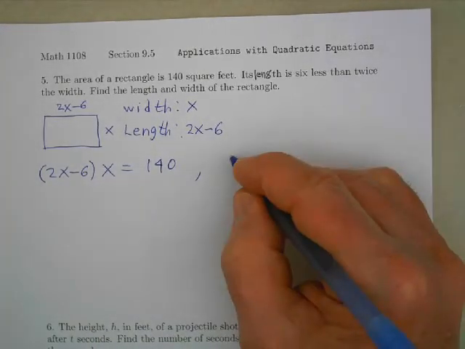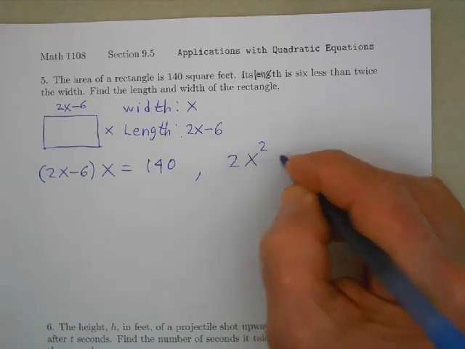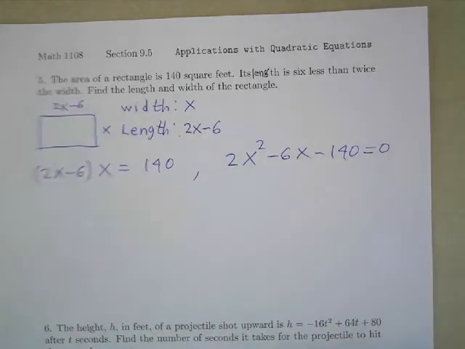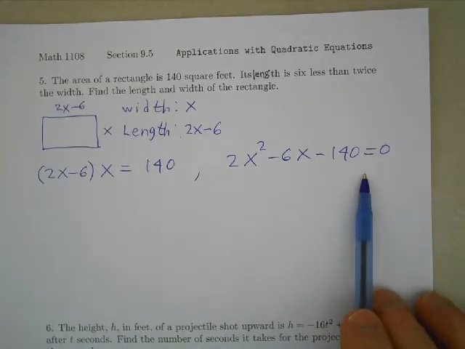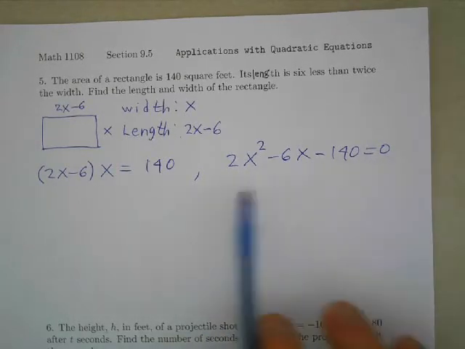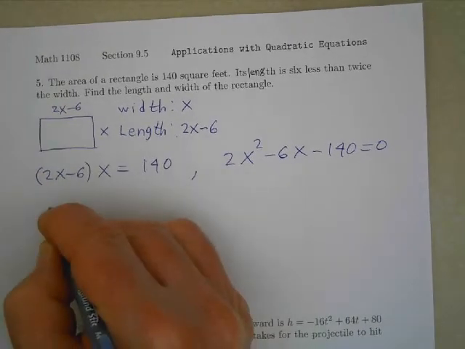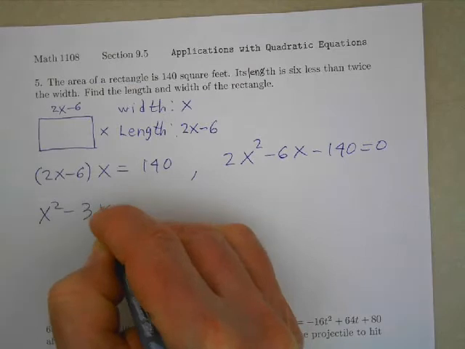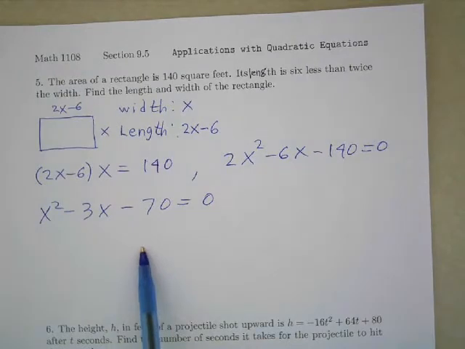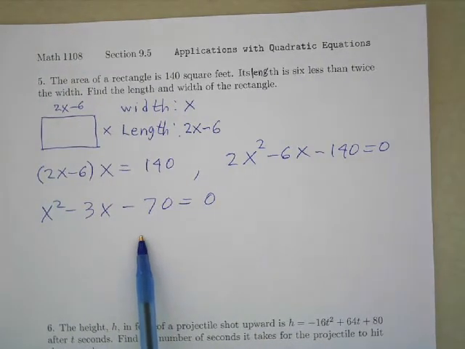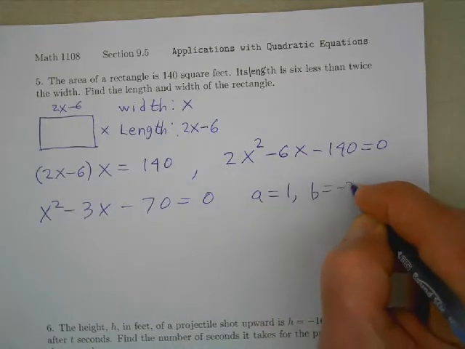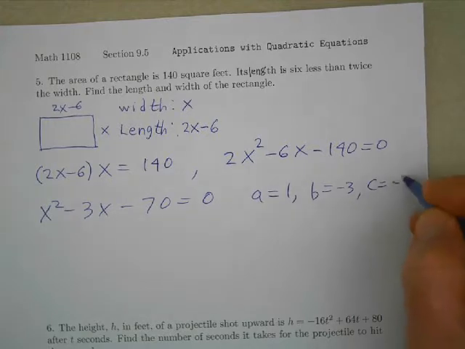And we just have a quadratic equation. So we multiply everything out. We'll subtract 140 from both sides and get the quadratic equation in standard form. Note here that we can divide every term on both sides of the equation by 2 without a problem, so we get x squared minus 3x minus 70 equals 0. And then we can use the quadratic formula to solve this. In this equation, a is 1, b is negative 3, and c is negative 70.